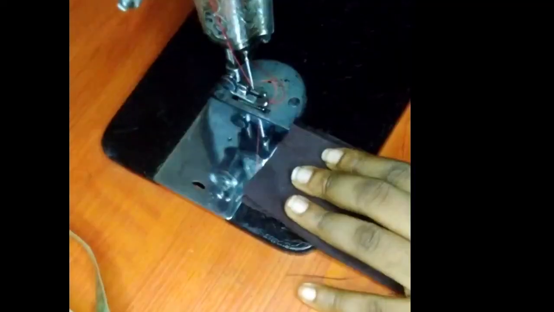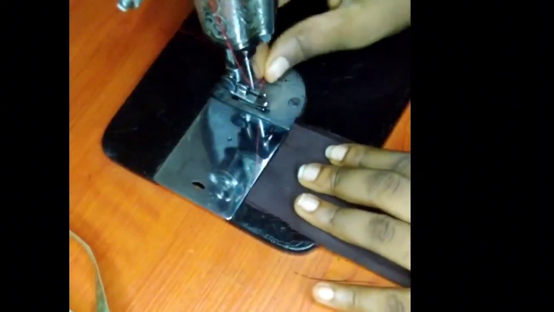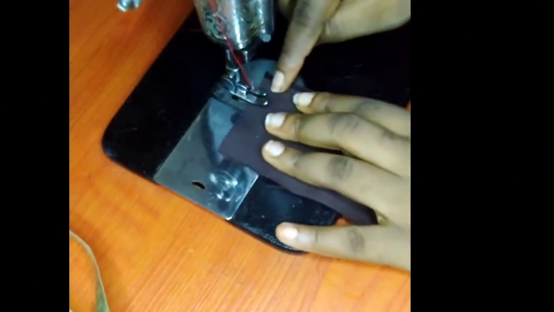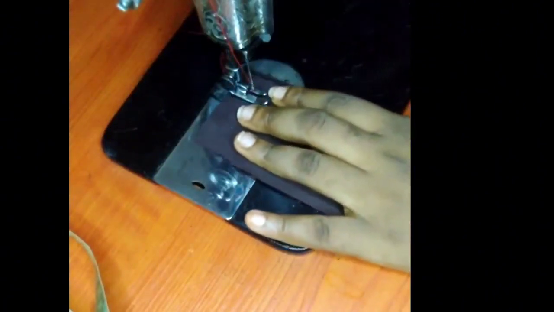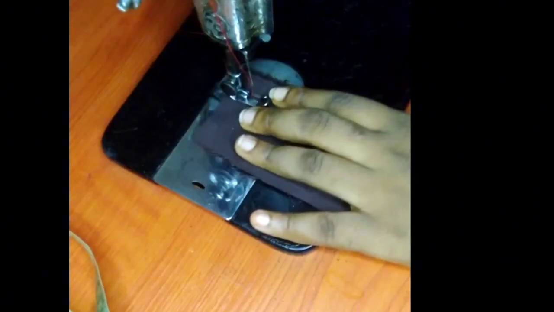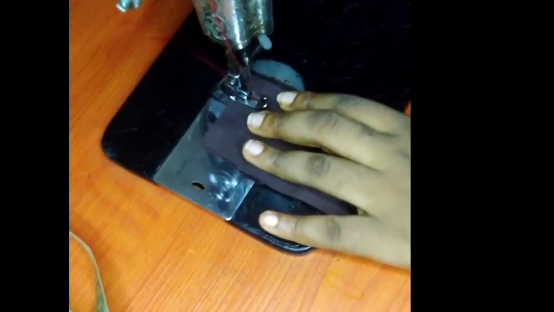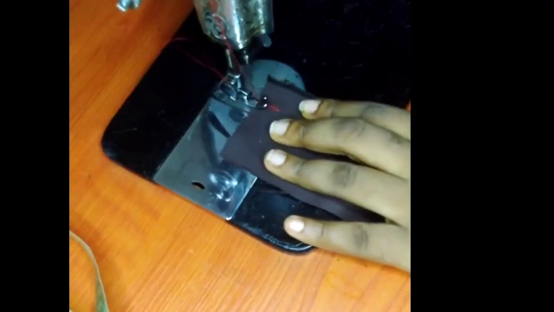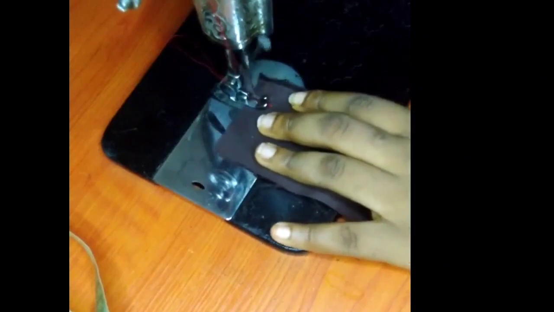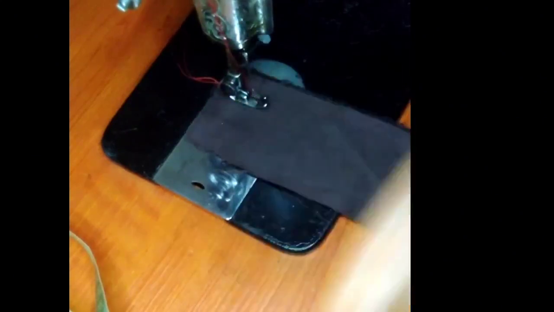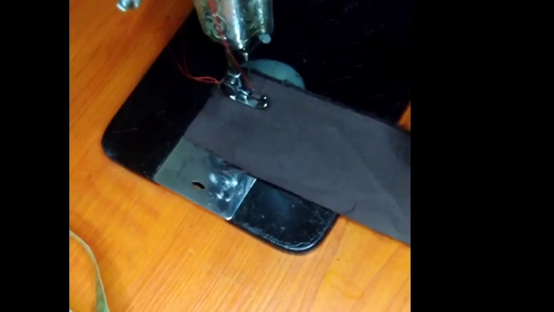The third term that you might come across is backstitch. To do your backstitch, all you have to do is move your fabric in by 1/2 inch, then sew in reverse, and then start sewing forward again. This is simply what you do for your backstitch, and this helps to secure your seam line very well so that it doesn't loosen with time.